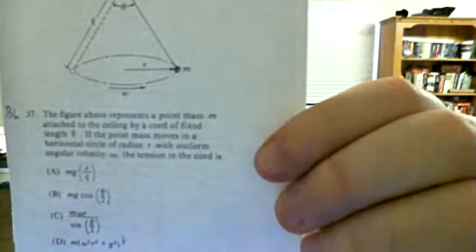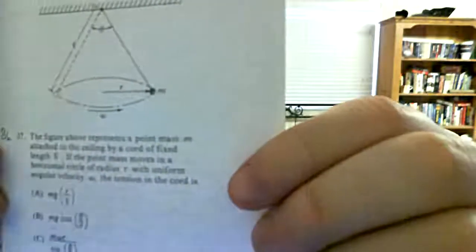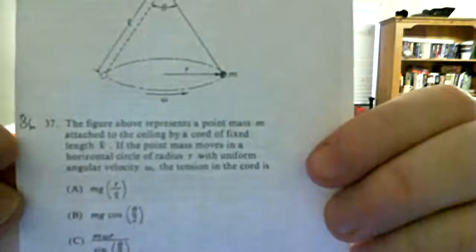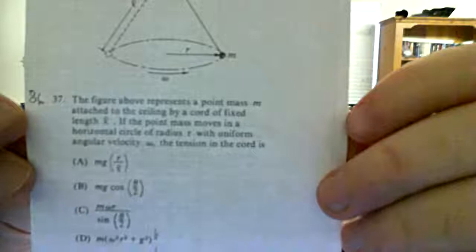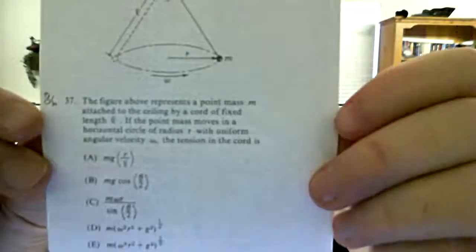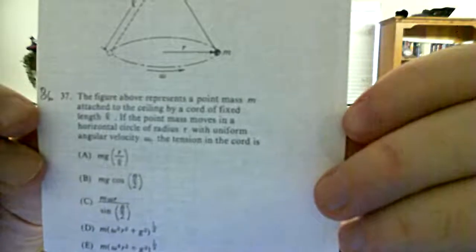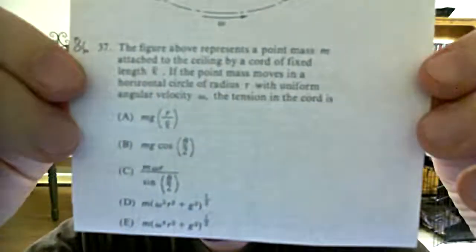The figure above represents a point mass M attached to the ceiling by a cord of fixed length L. If the point mass moves in a horizontal circle of radius r with uniform angular velocity omega, the tension in the cord is. So I'm looking for a force. After a quick read through, I realize I'm looking for a force. I can look for dimensions on the answers to see if they're a force.